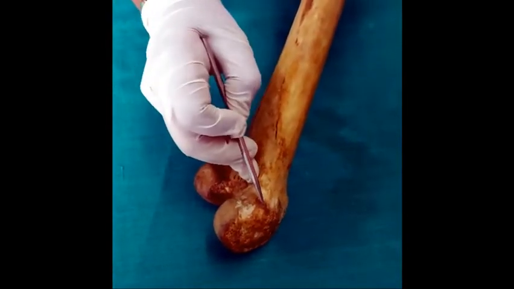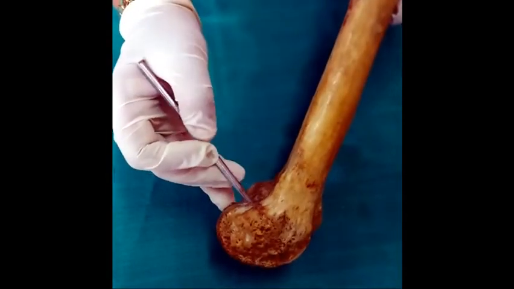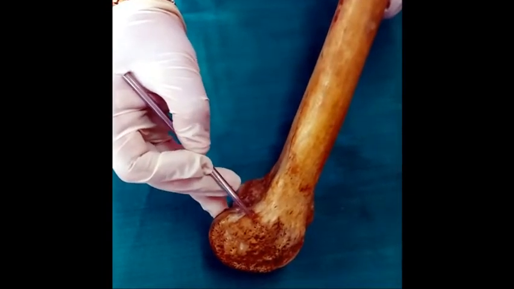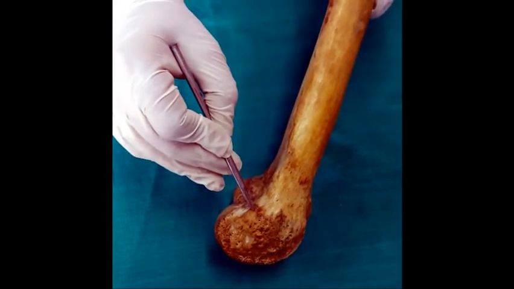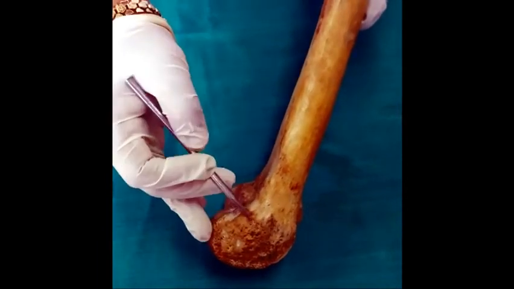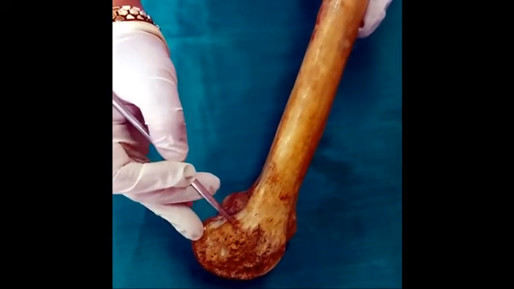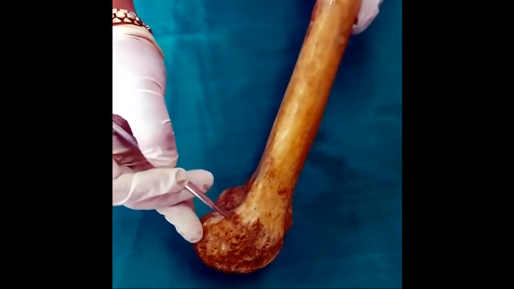This is called the adductor tubercle. The adductor tubercle is important because it gives attachment to the adductor magnus, the ischial part of the adductor magnus. It has a medico-legal importance which I will explain in clinical correlations.